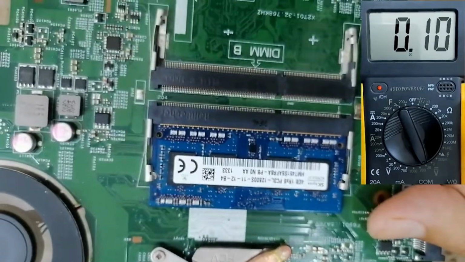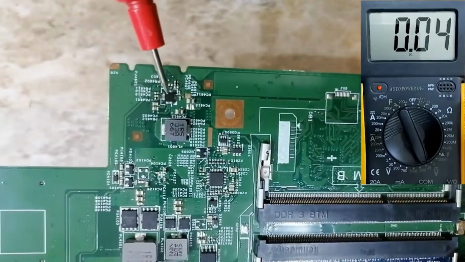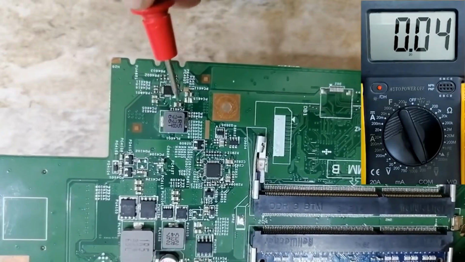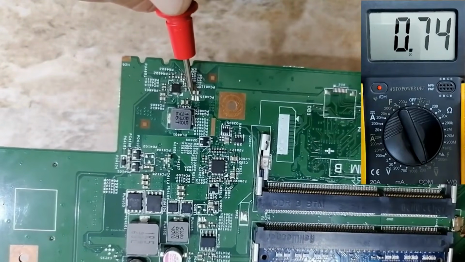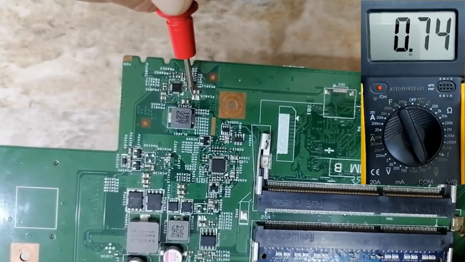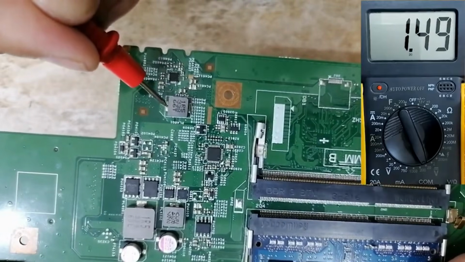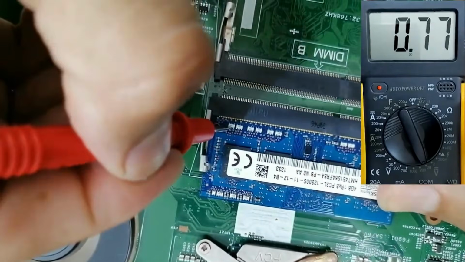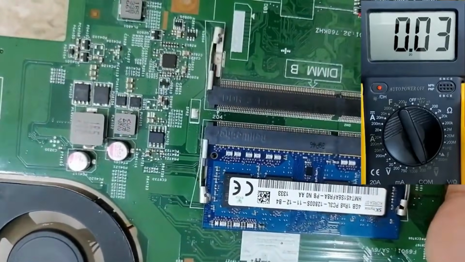So the VTT is good. You can also check the VTT in the control IC. This is the RAM control IC. If we check these two capacitors, we have to find the VTT 0.74 or 0.75, as you can see. So the 1.5 volt is good for the RAM, and also the VTT is good for this RAM. So the RAM voltage is good.